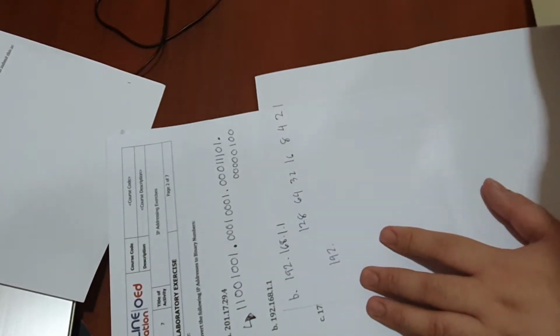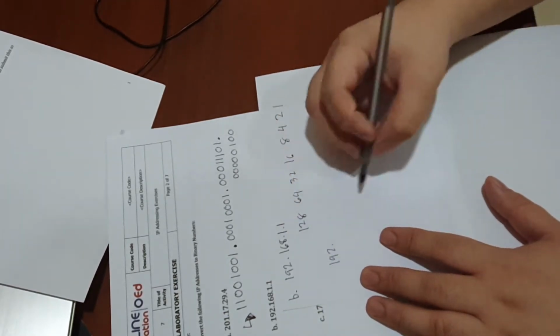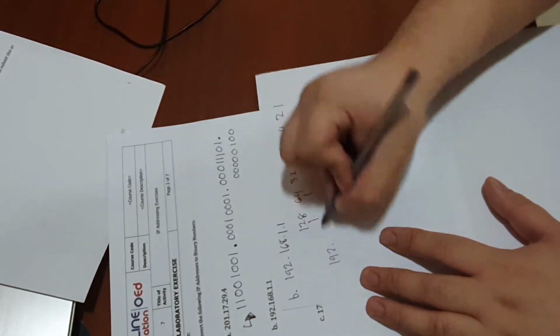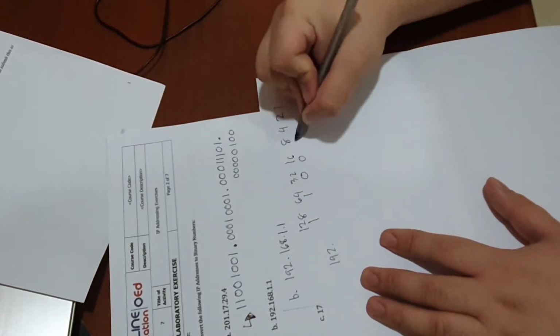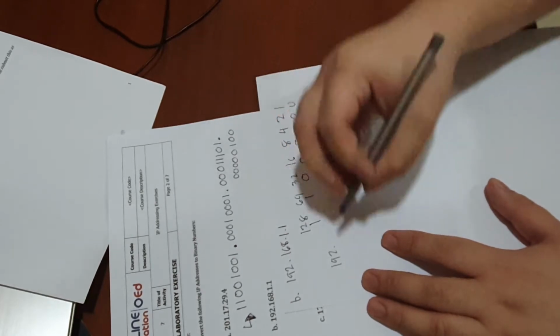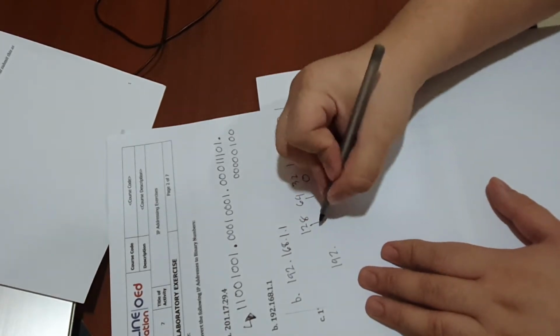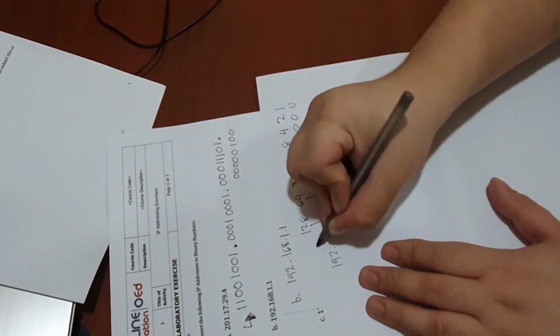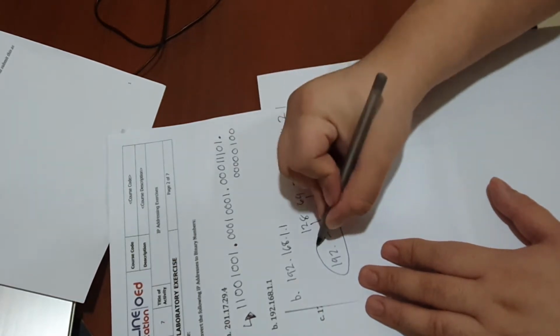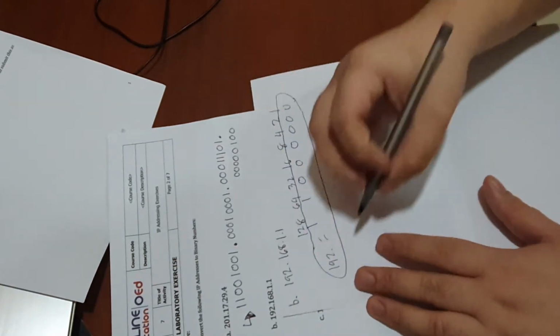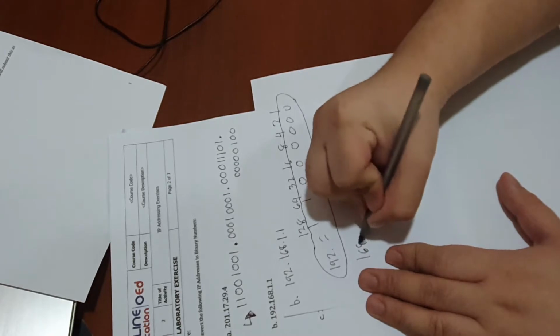The value of this is 1, 1, that is 192 already, so 0, 0, 0, 0, 0, 0. So the value of 192 is this. I'm going to circle the value of that. Next is 168.